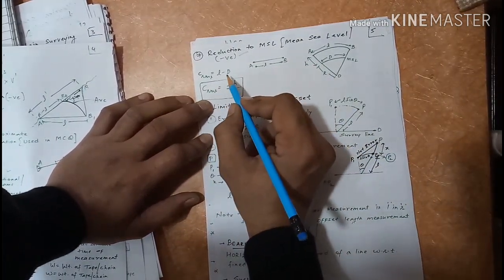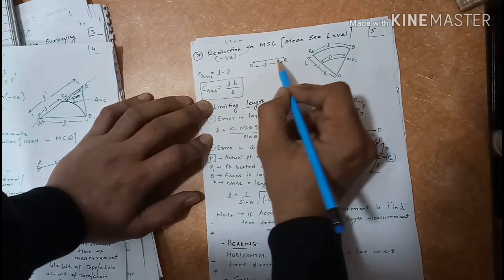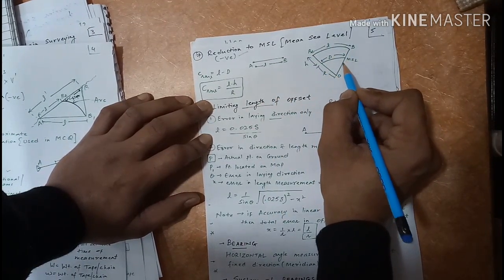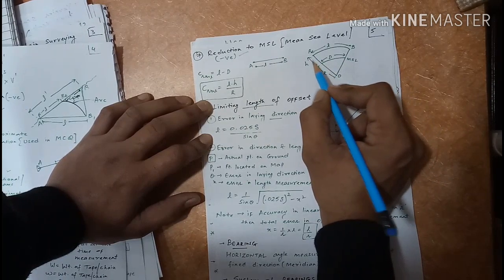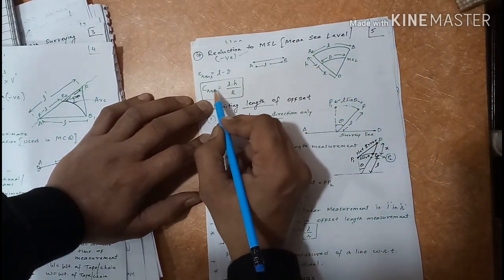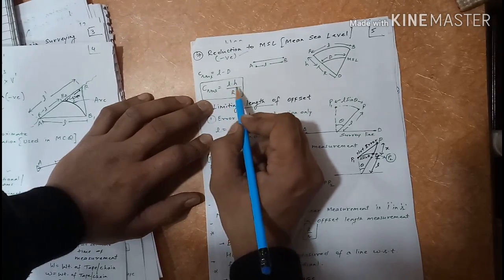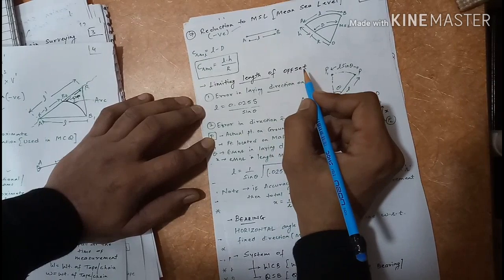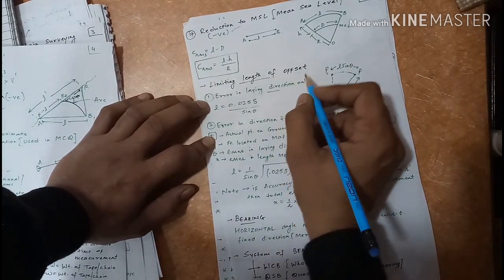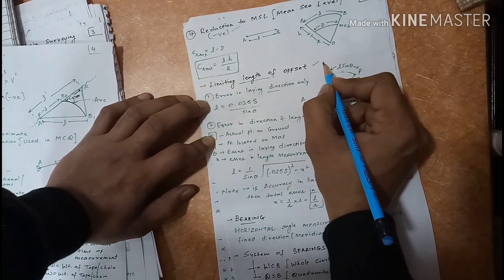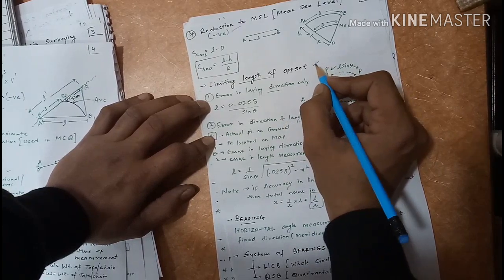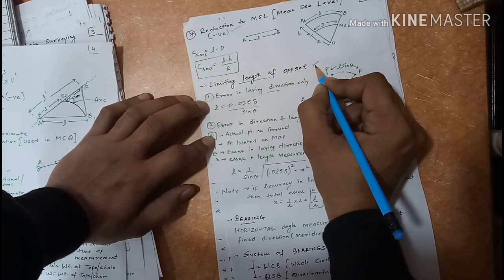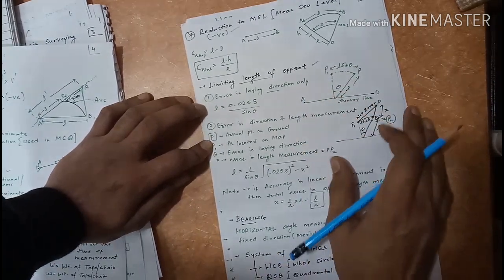Now this is L minus D. This is the L length, and this is the D at MSL, radius R, height H. So basically C MSL is equal to L into H upon R. Now the limiting length of offset. Basically limiting length of offset is how much length should be there of offset so that it will not show any error on the map.